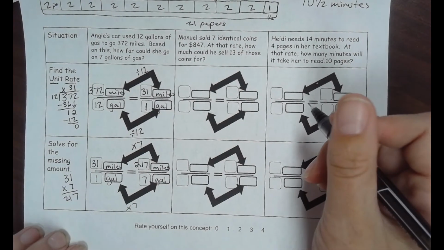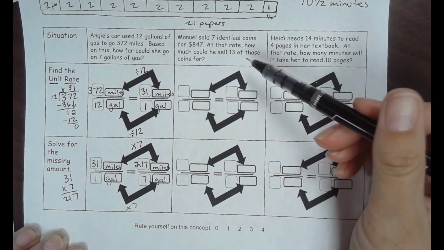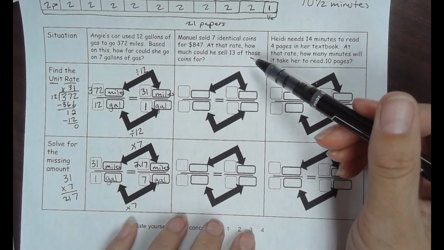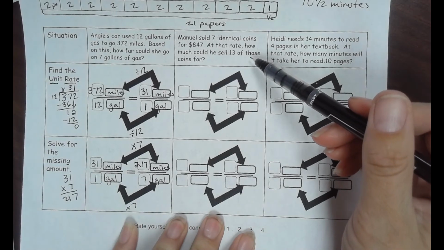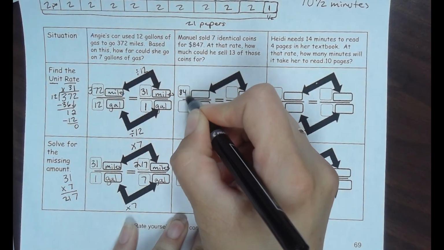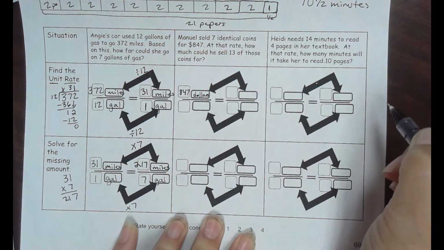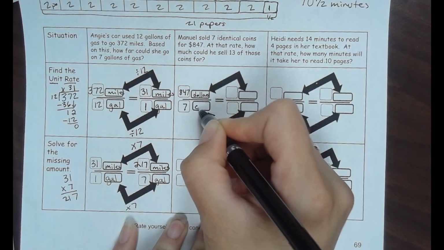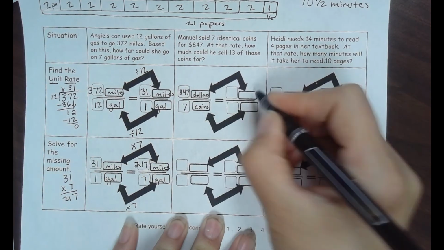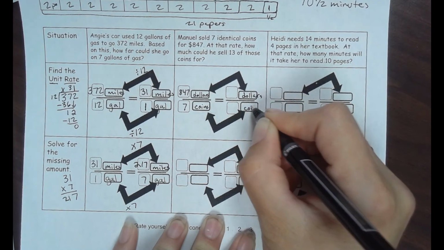Okay, let's try that same idea for these other two. Manuel sold 7 identical coins for $847. At this rate, how much could he sell for 13 of those coins so far? So let's find the unit rate. We know $847, and that was for 7 coins. Now it doesn't matter which one I put on top or which one I put on bottom, as long as these match. So if dollars is here, I'm going to put dollars over here. That would mean coins has to be on the bottom.